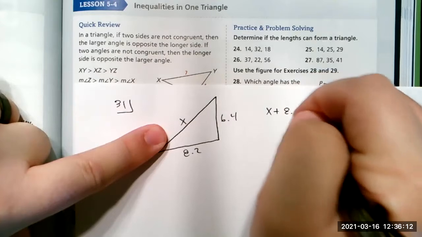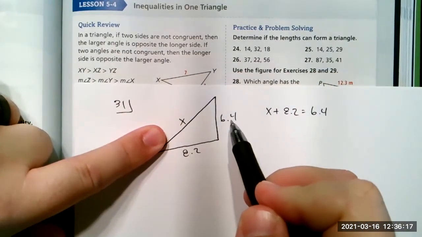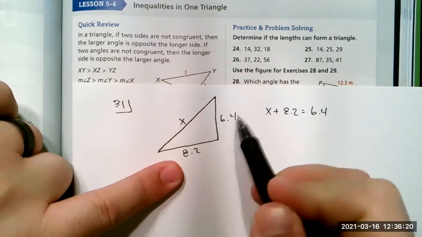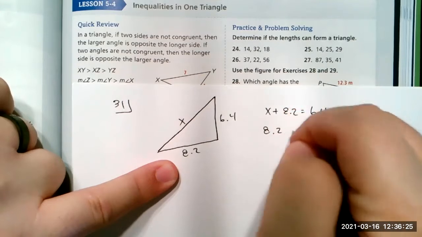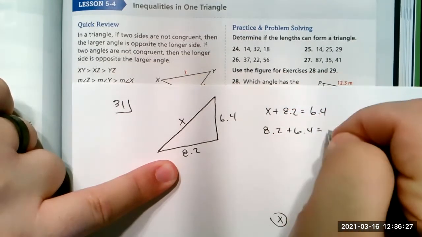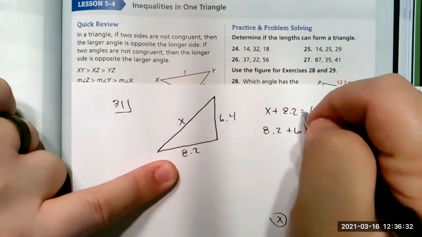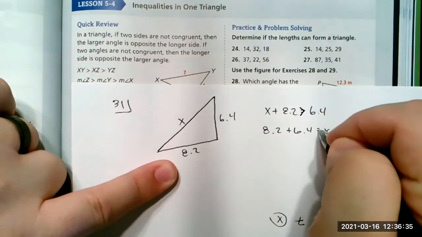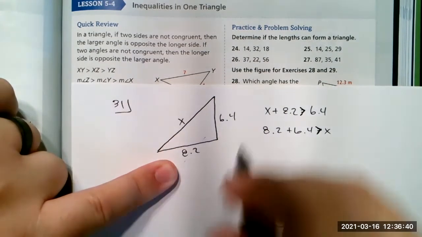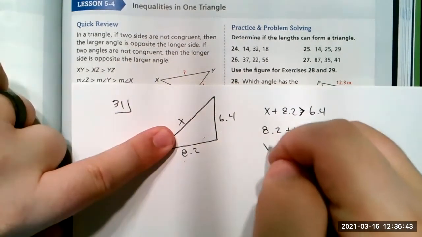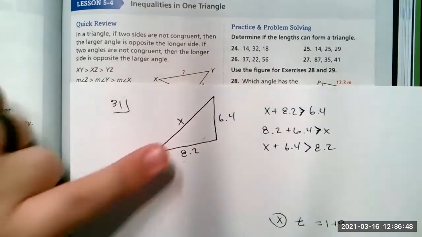X plus 8.2 is greater than 6.4. So I added those two together for the third side. And then I will add these two together. So it's going to be 8.2 plus 6.4 is greater than X, because those two sides have to be greater than the third side. So those two sides, when I sum them together, have to be greater than the third. And then I'll do the last set, which is X plus 6.4 has to be greater than the third side, 8.2.